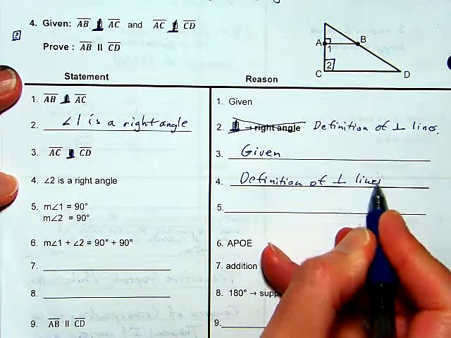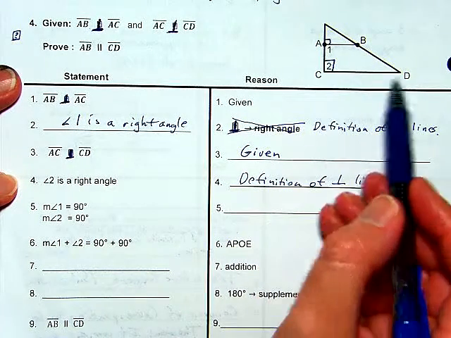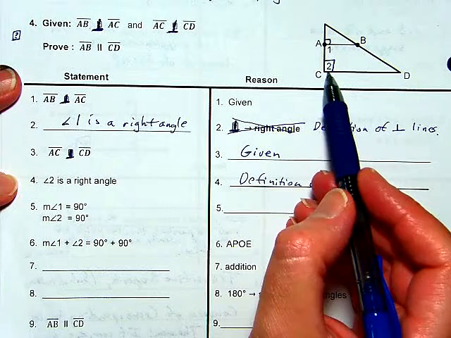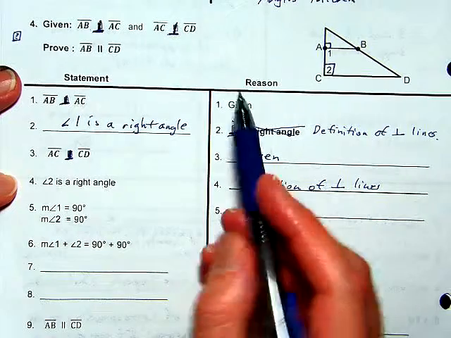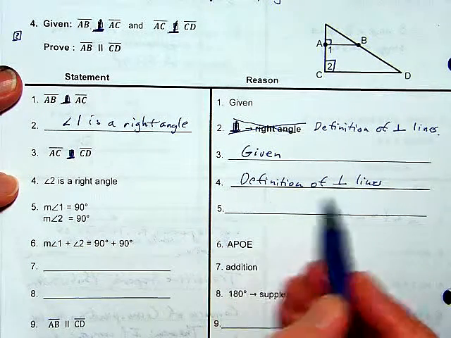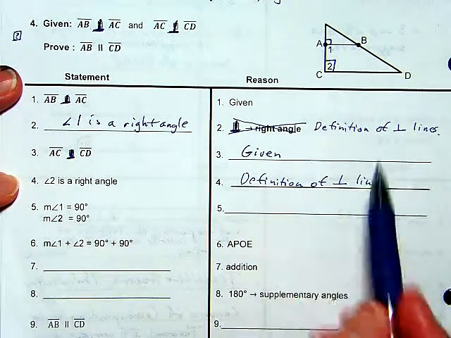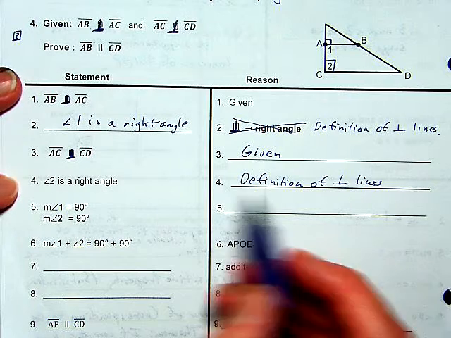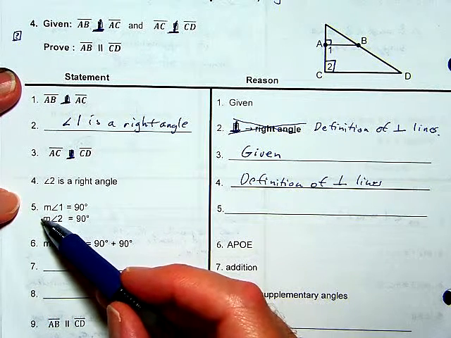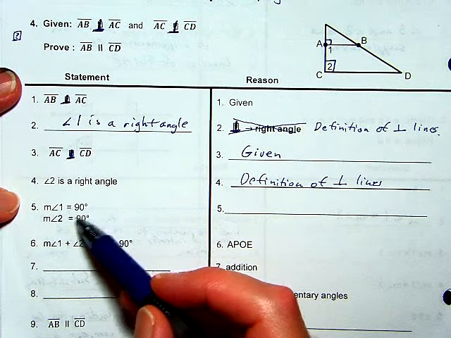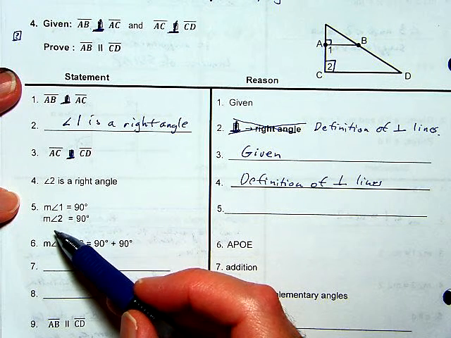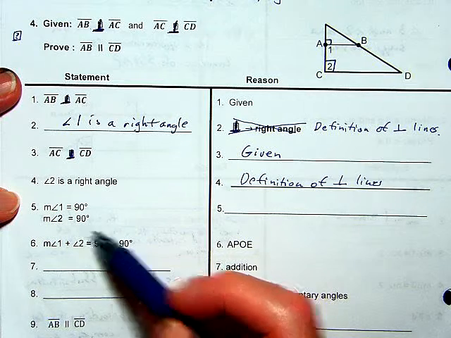So if you take a look at AC being perpendicular to CD, you'll see that the only labeled angle from that intersection is angle 2. So we know obviously angle 1 and angle 2 are the important angles here. So now we have the next statement saying the measure of angle 1 equals 90 degrees. And also, for the same reason, the measure of angle 2 equals 90 degrees.